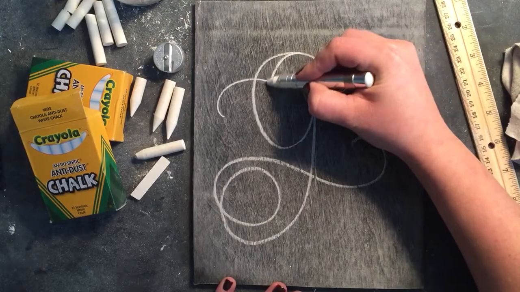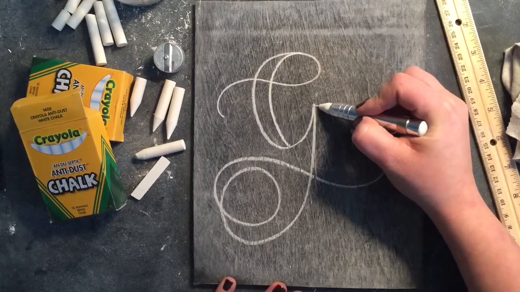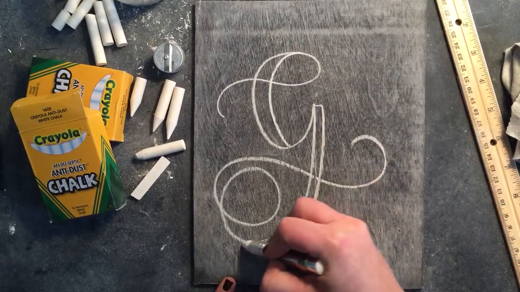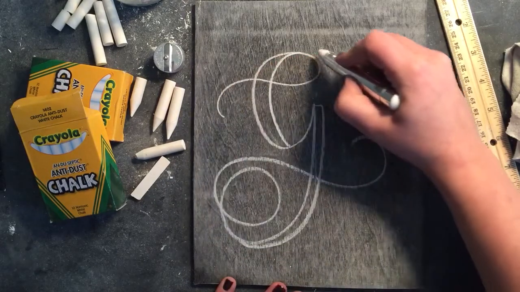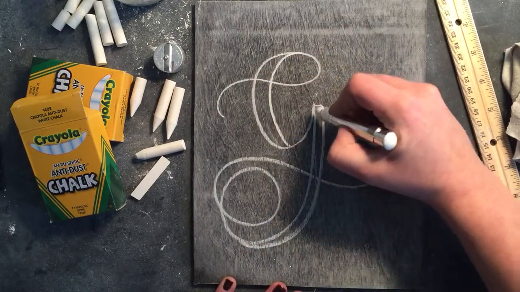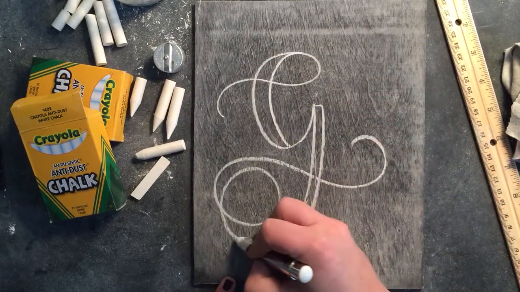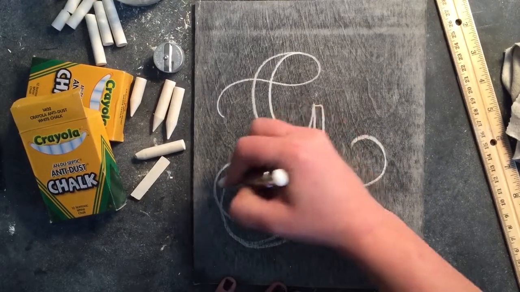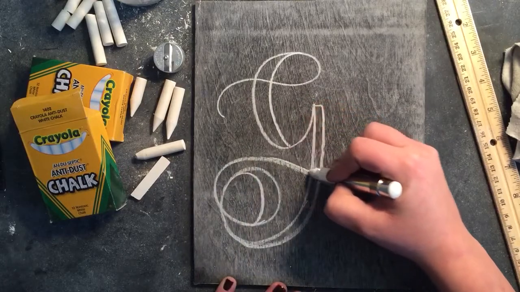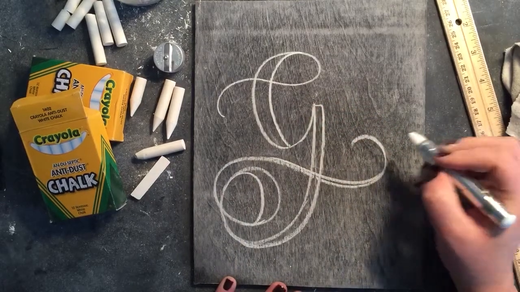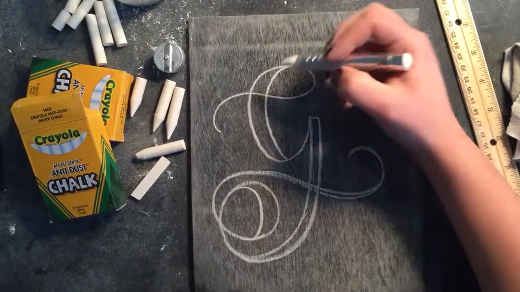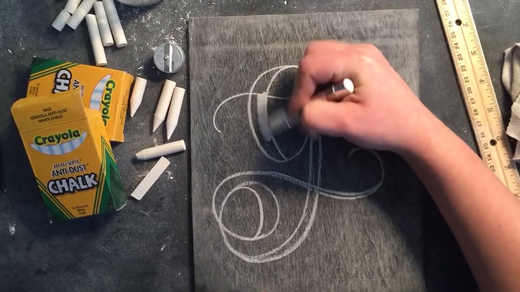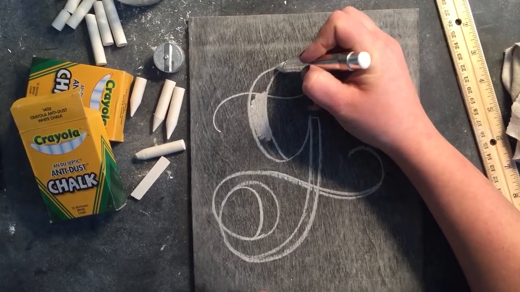Okay, so then go ahead and go back and thicken your downstroke. So remember, cross stroke, up, down, up, down. This one goes up, this one comes down. This one comes up, this one comes across, but a little bit down, so I'll thicken it just a tiny bit, okay? All right, so go ahead and color in the downstrokes.